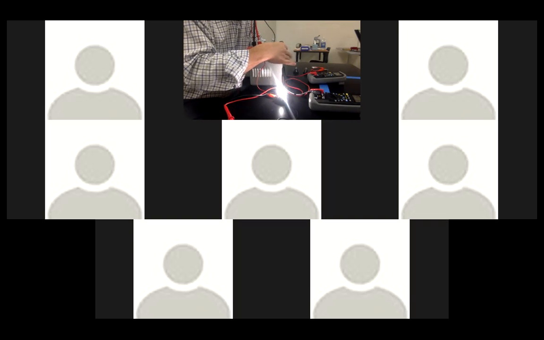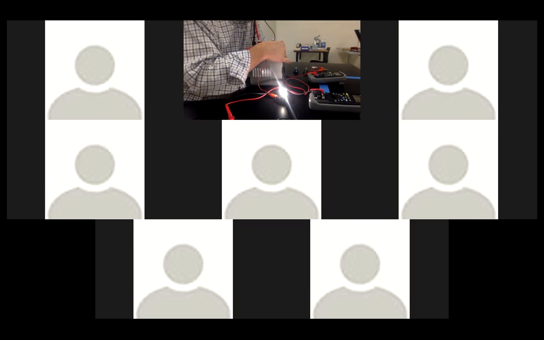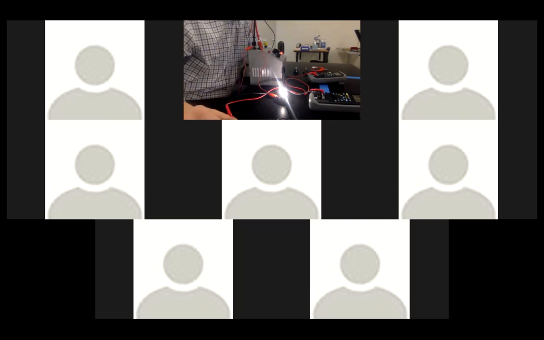If I get too bright, I'm going to burn out my light bulb, so I have to be careful here. I might have to go in smaller intervals of current. Let me try and get it to 0.35. There we go. 0.35 amps of current, 5.4 volts.